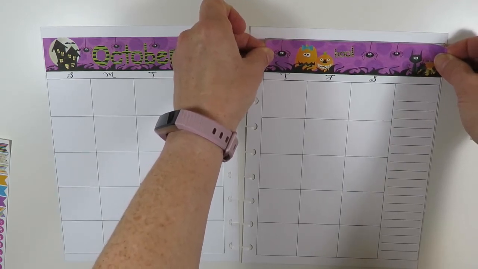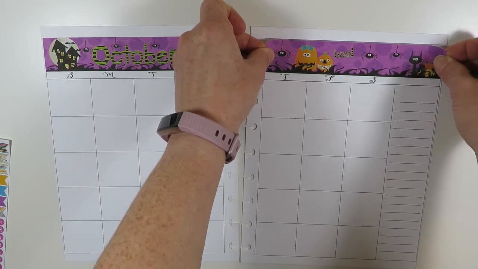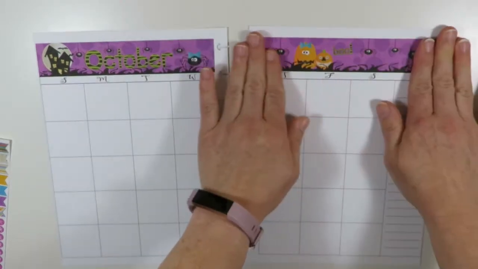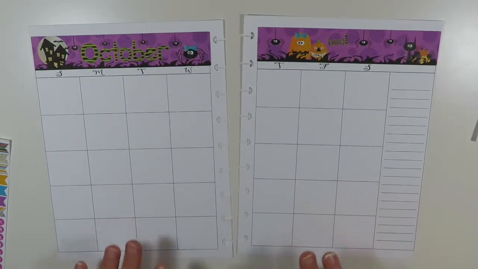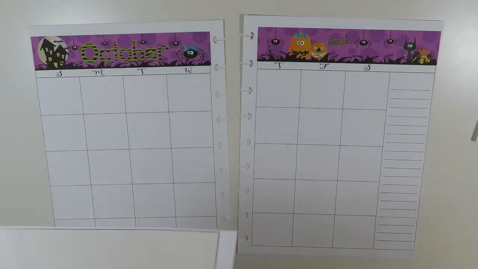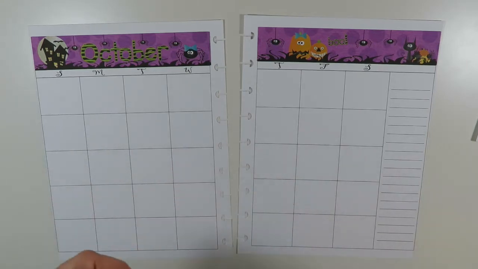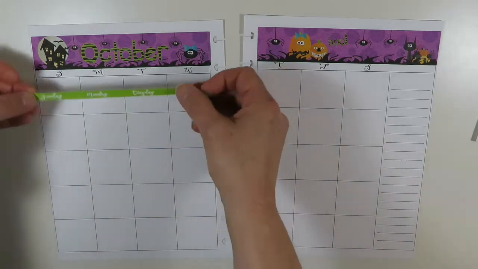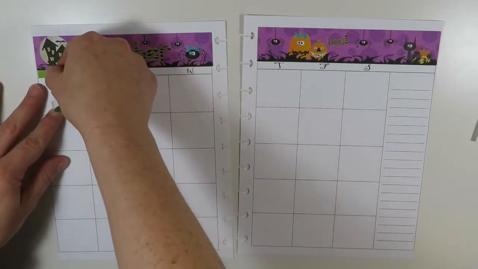I tried using the monthly spread for my bills and all that. It didn't really work out for me. I need to see them more in a list form, if that makes sense, rather than laid out like this. And I think part of it's because of the way I get paid. This is the part that's always tricky.